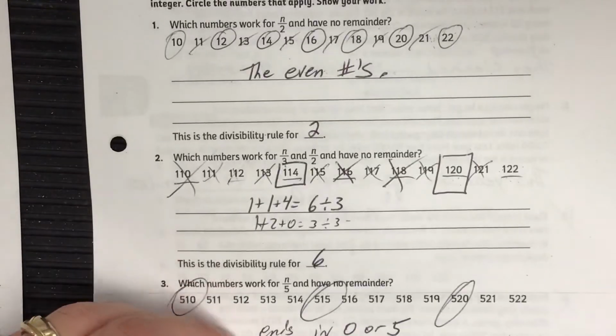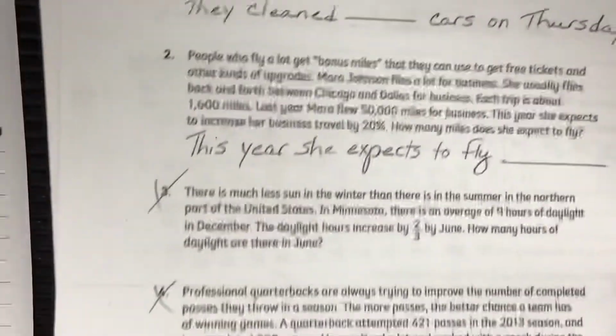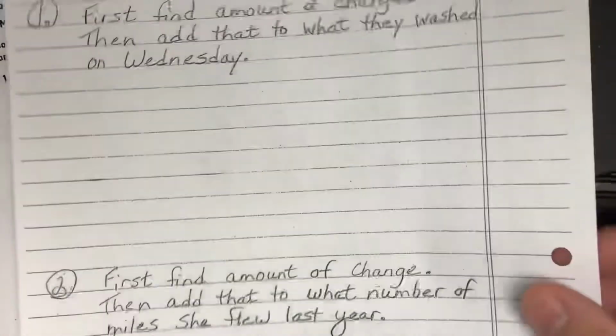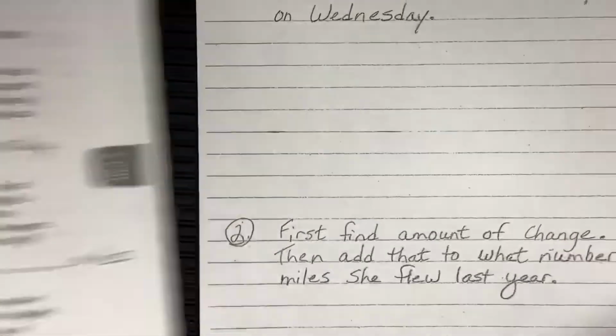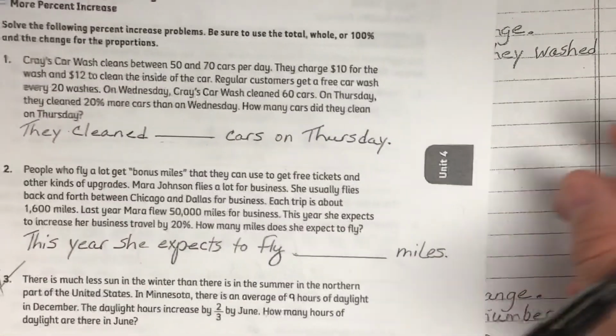All right. On the back here, the last 2 questions we're going to talk about, notice 3 and 4 are crossed out. And then I got a little work page here, so you can have both of these on your desk right now. First question.